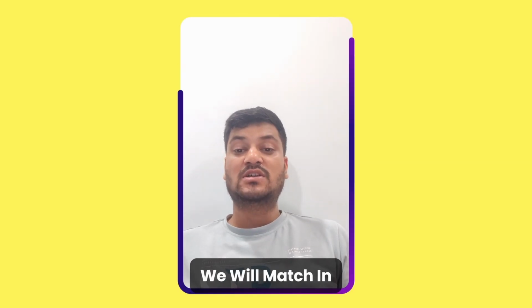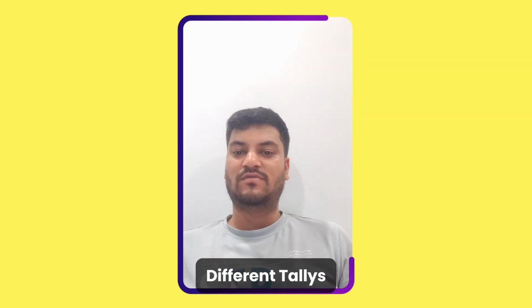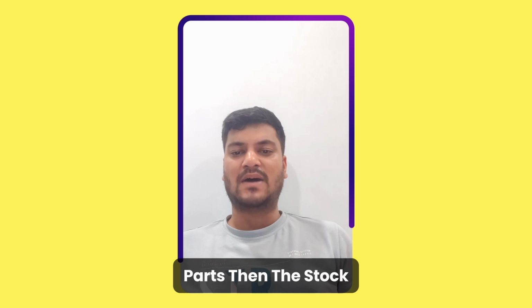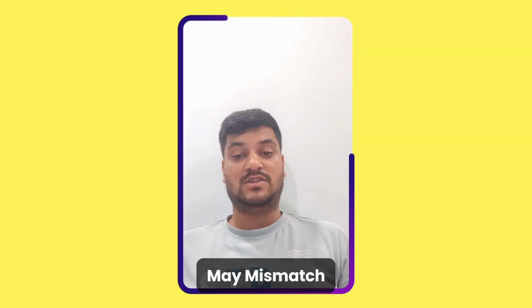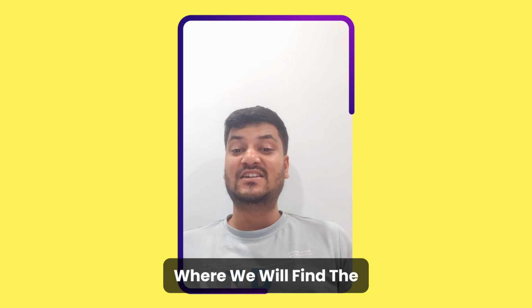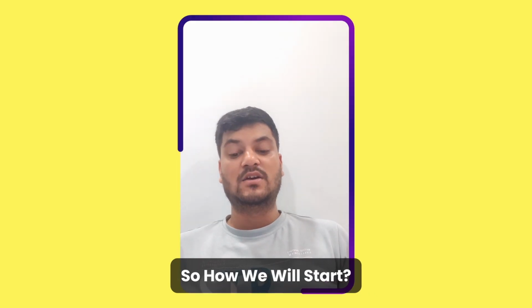We will match in similar fashion the opening stock for two different tallies, which means that when we are splitting the tally into two different parts, the stock may mismatch. So we will do a similar thing on the stock, where we will find the differences between the opening and the closing balances and also post them to tally. So how will we start?